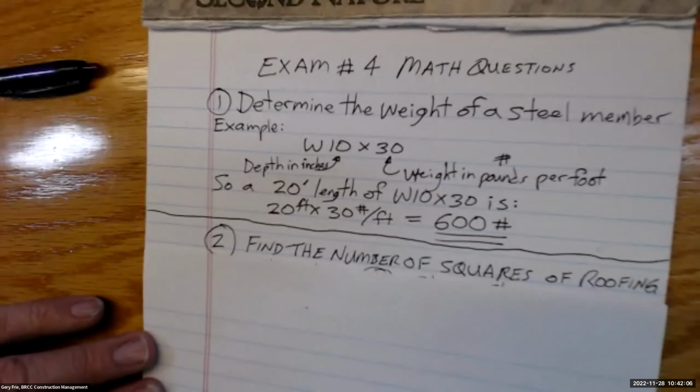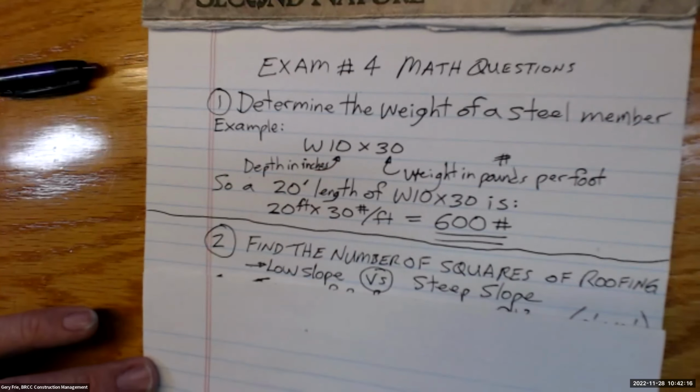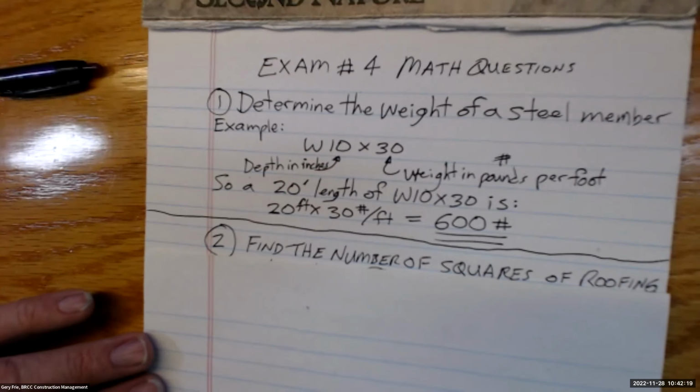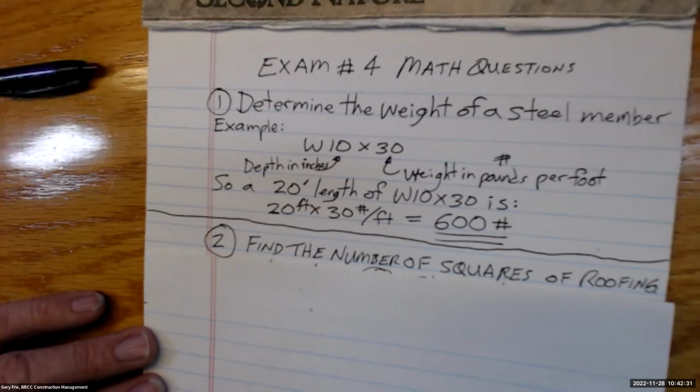So what we're going to deal with now is the other kind of math problem, which you're going to have more of. There might be 2 questions like this, and then you might have 3 or 4 dealing with the number of squares of roofing. If it's a low slope roof, you treat it and just call it a flat roof. It basically is flat. There's hardly any difference in dimension unless you're trying to actually cut the membrane or cut the steel. Then you've got to do a little bit more complicated calculation. But otherwise, for estimating purposes, the difference is almost insignificant.